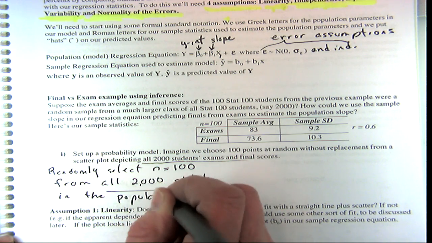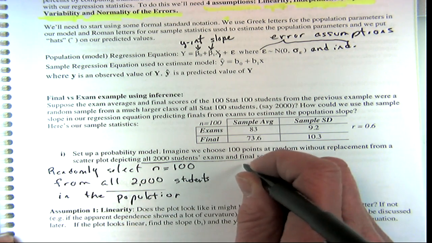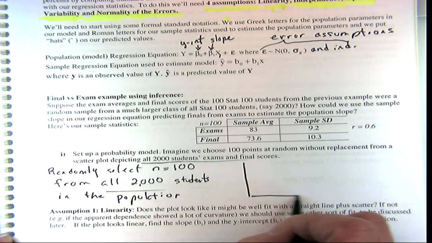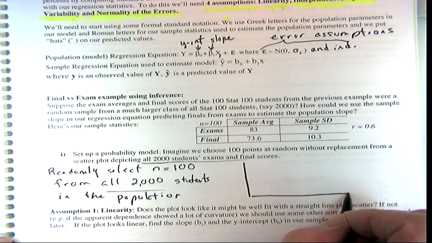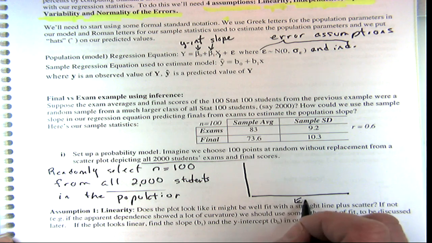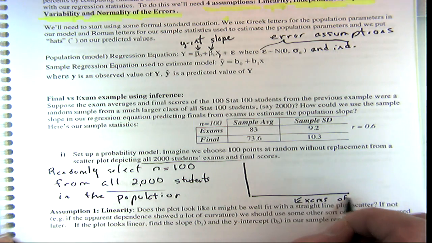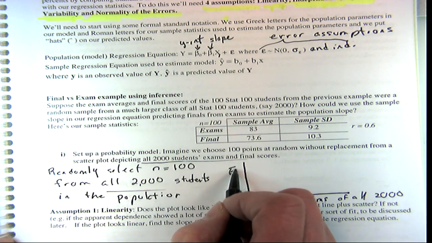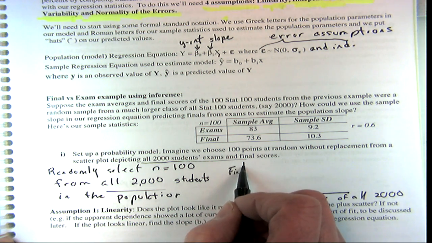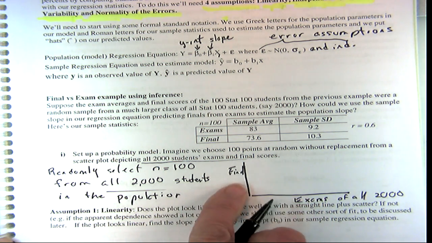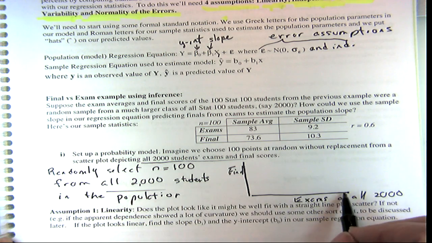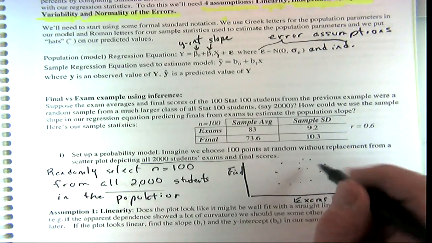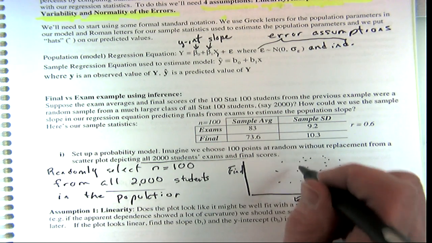So the idea is that there's some scatter plot here. I'm just going to draw the first quadrant because everybody has positive exam scores, right? These are the exam scores of all 2,000 students, and these are their finals. Then imagine that there's 2,000 points in here, but we don't have that data, right?